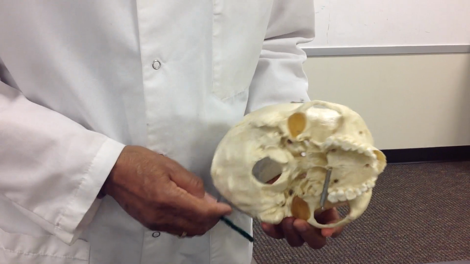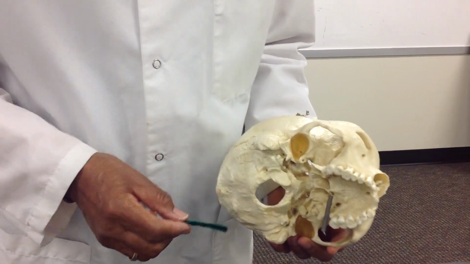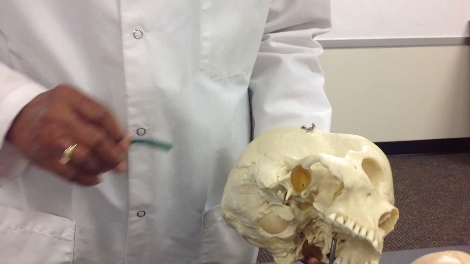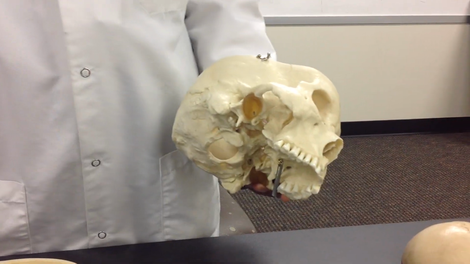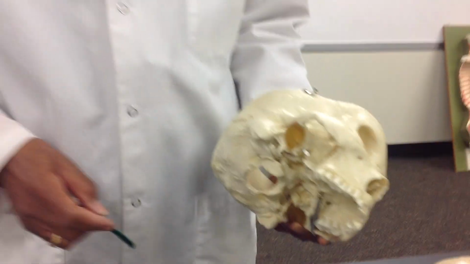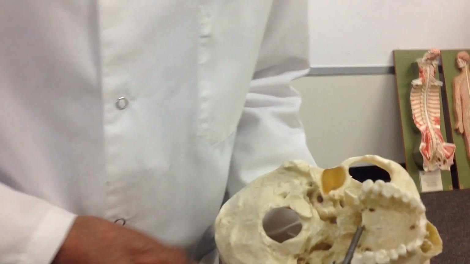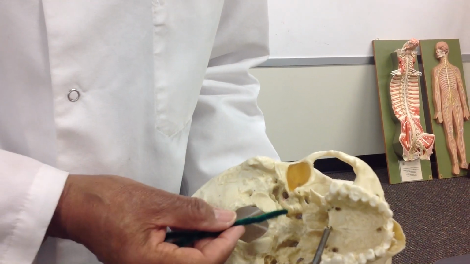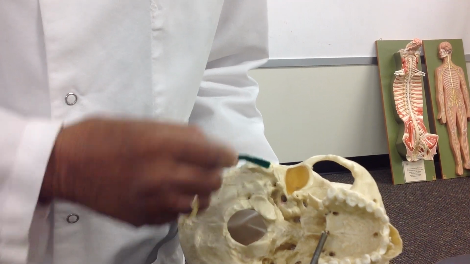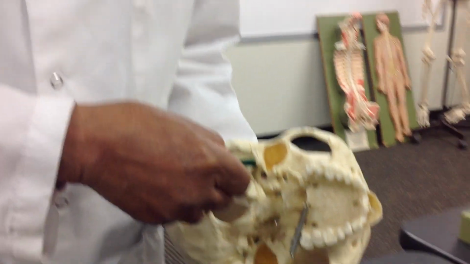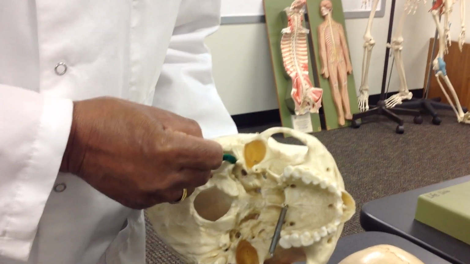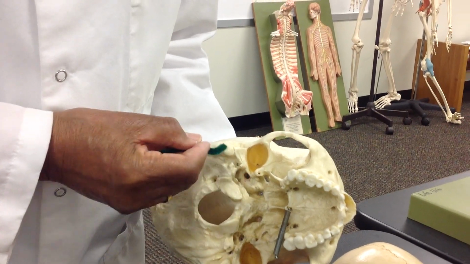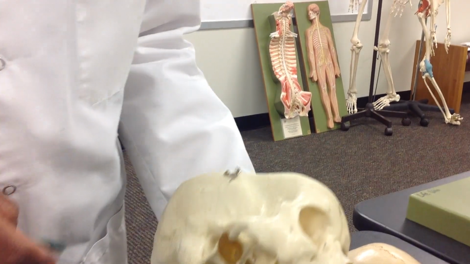And that's a very good styloid process for our skulls because a lot of them are sort of broken off. Next is the stylomastoid foramen. So if you go between the mastoid process and the styloid process, you're going to have the stylomastoid foramen. And this little opening you see right in here, stylomastoid foramen.